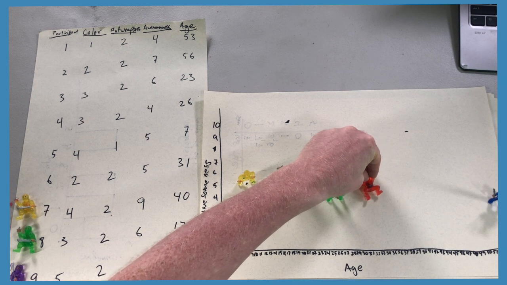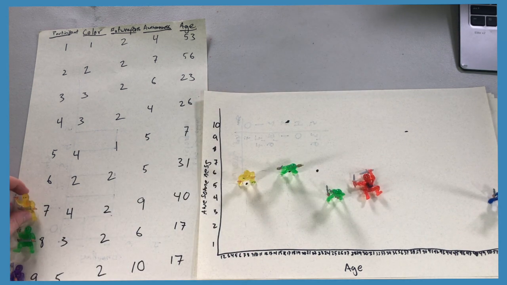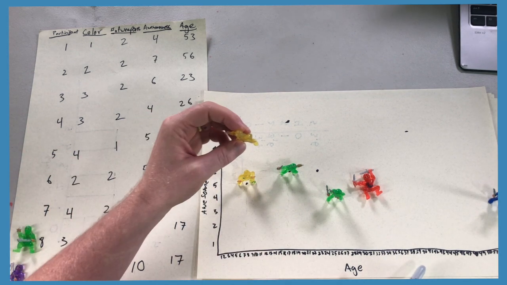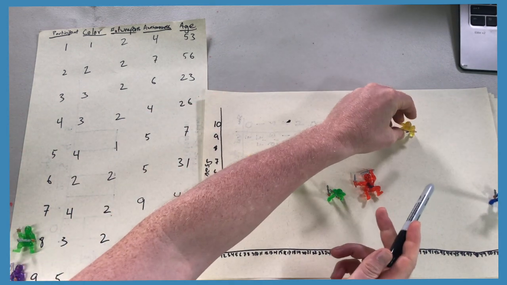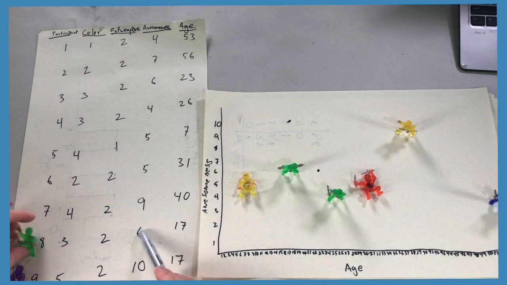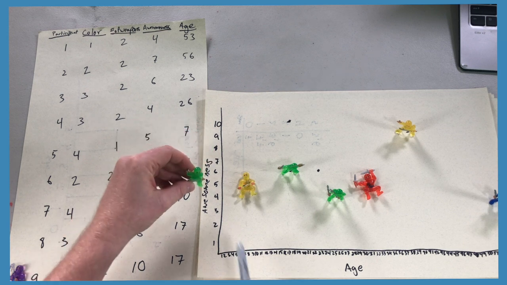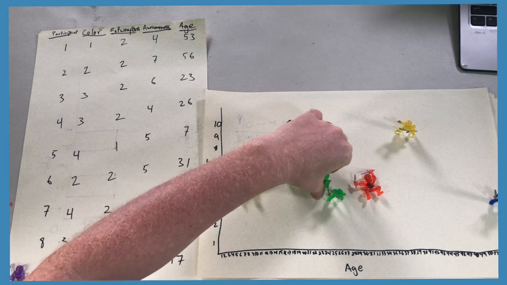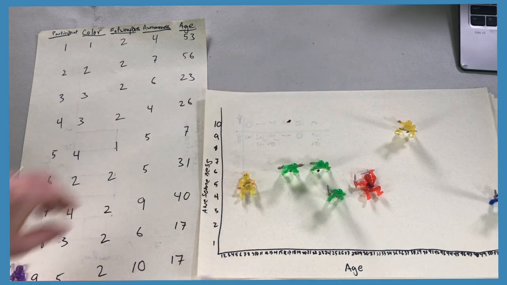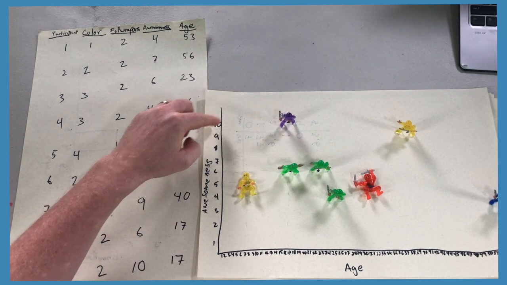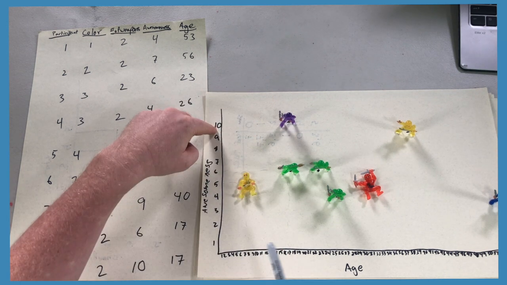Nope, probably can't. Awesomeness 9, 40 years old, goes right there. Awesomeness 6, 17 years old, goes right about there. And awesomeness 10, 17 years old, goes right there.